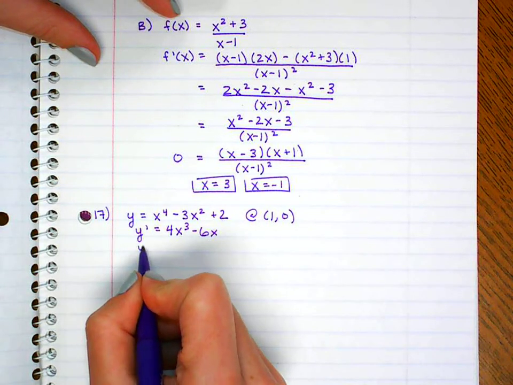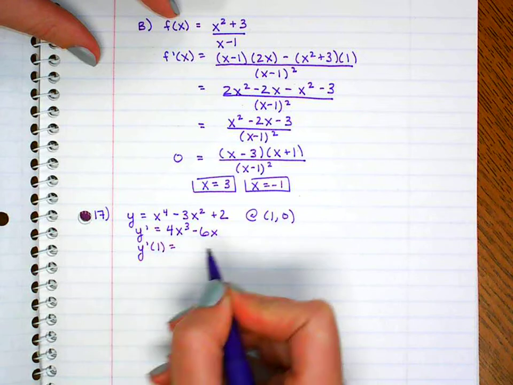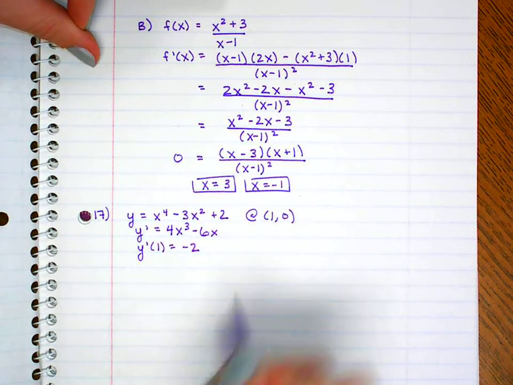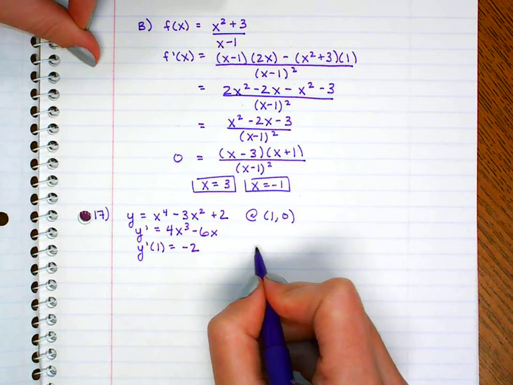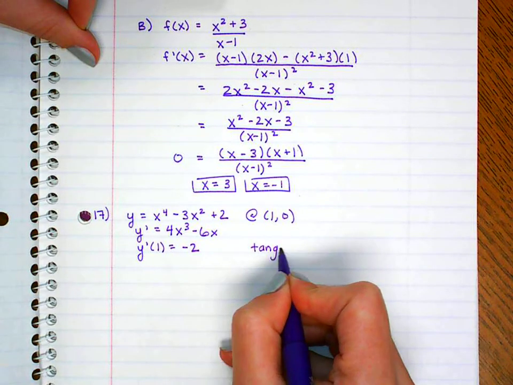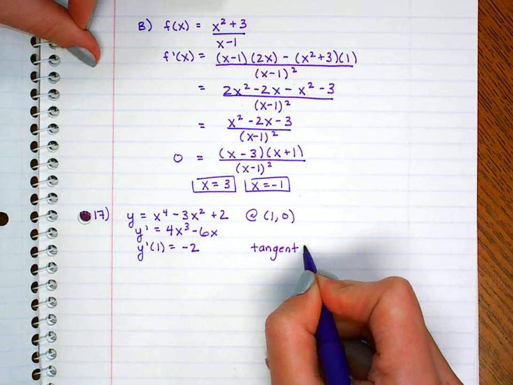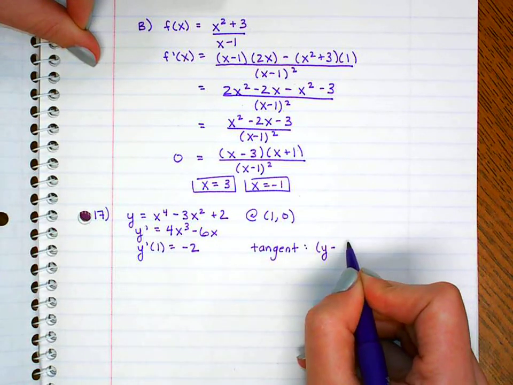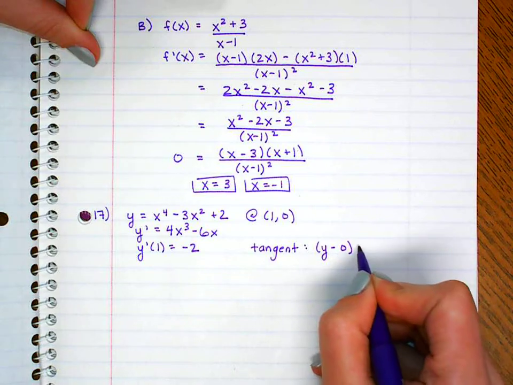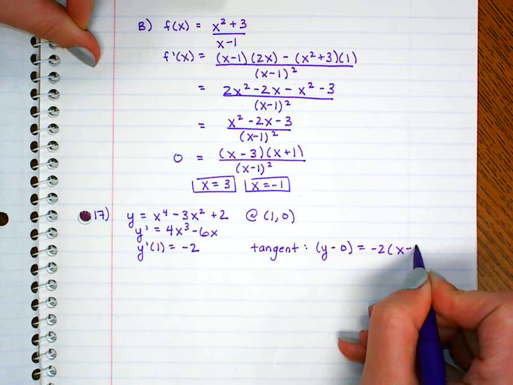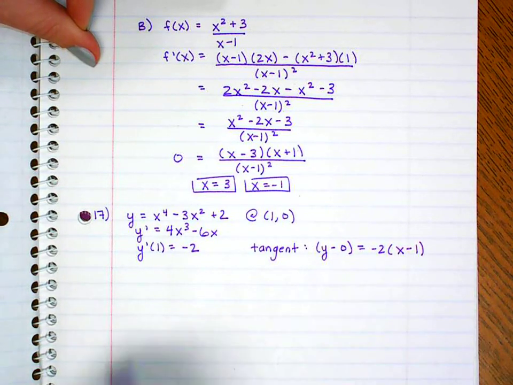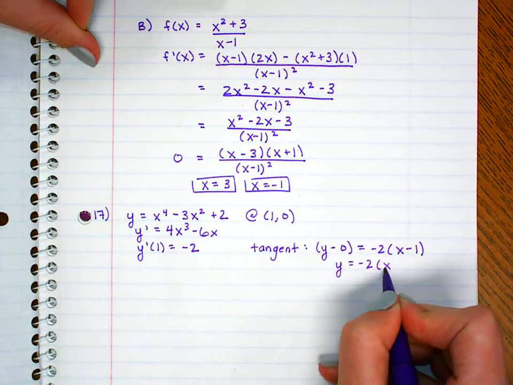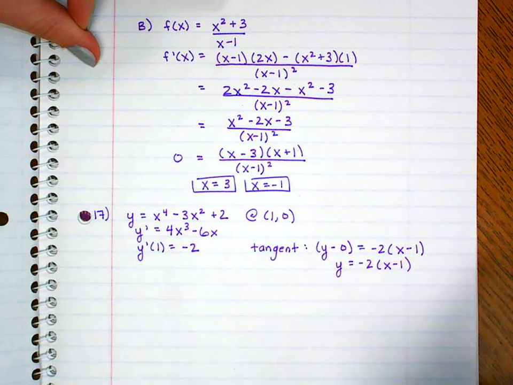Okay. I want to figure out what's happening at an x value of 1. It's going to give me a slope of negative 2. So my tangent line is going to be y minus the y coordinate, which is 0, equals the slope times x minus the x coordinate. Now you could just write, this should really just be y equals. So you can simplify that. If you wanted to distribute that too, you could.